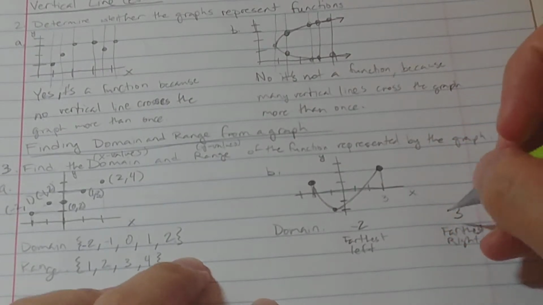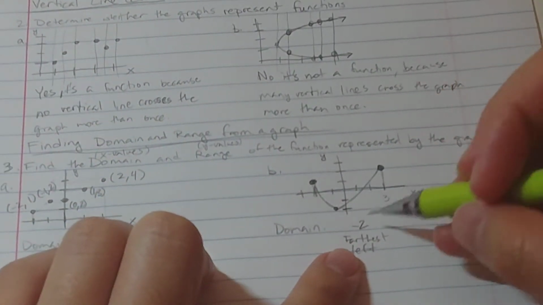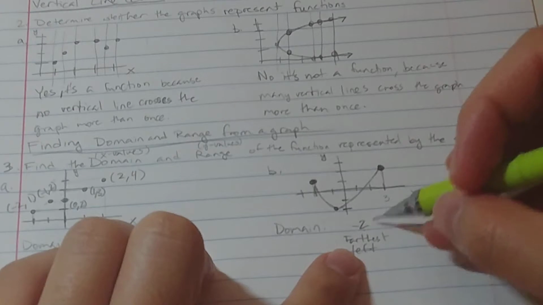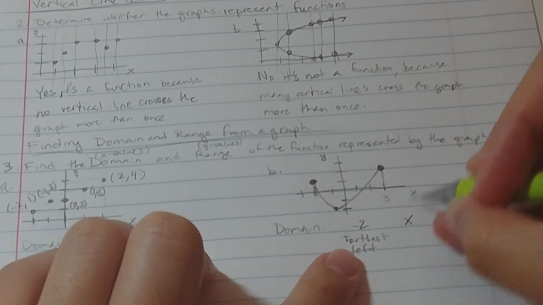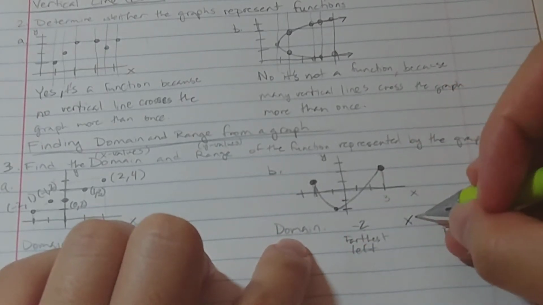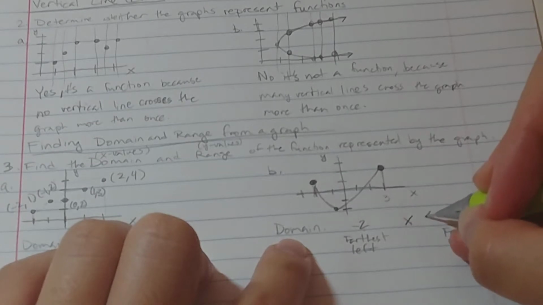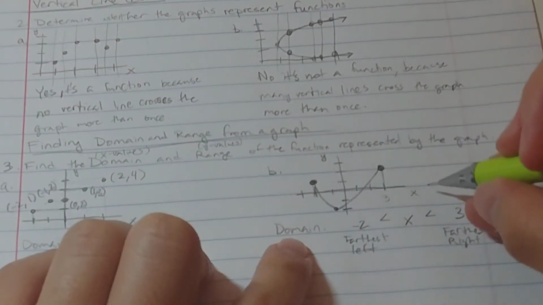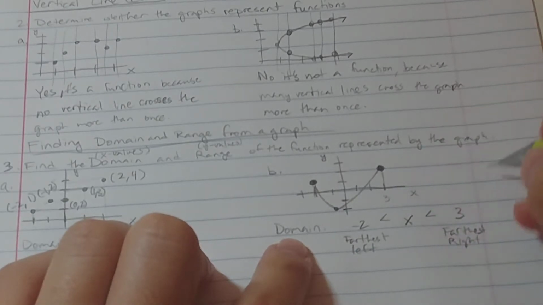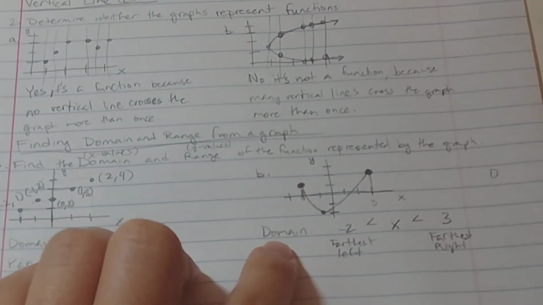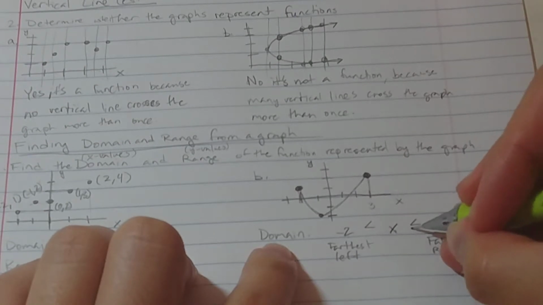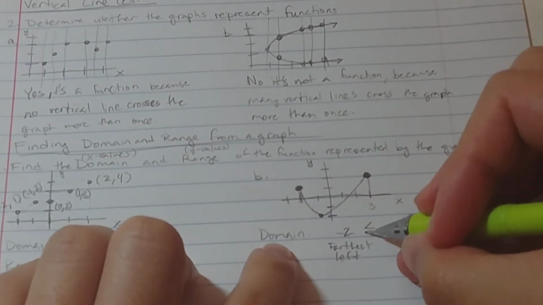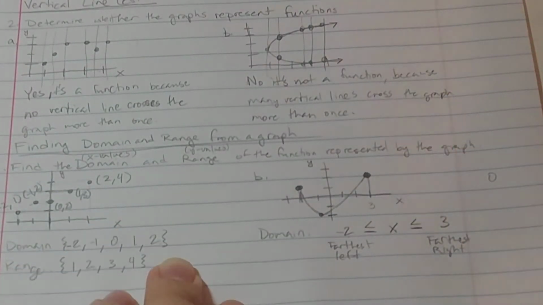Okay. So we want to put the x in the middle because that's our domain. And then we're going to put a less than and a less than. Because these are both closed, they're shaded in, they're not open like this one, remember it's a less than or equal to. Ta-da! Just like that.